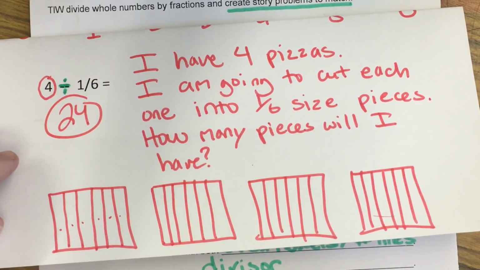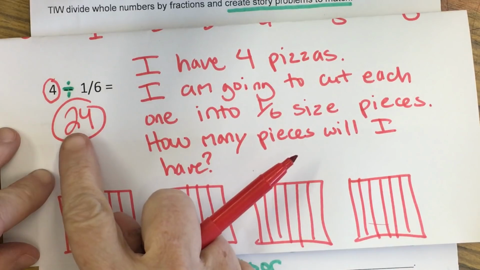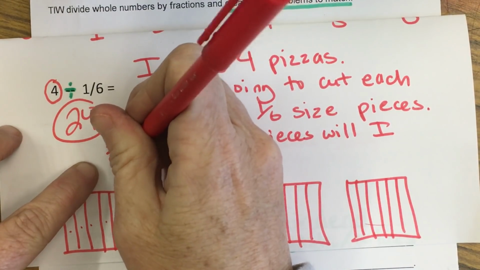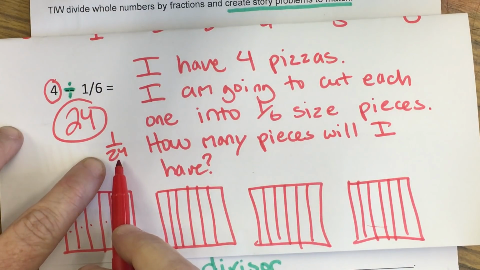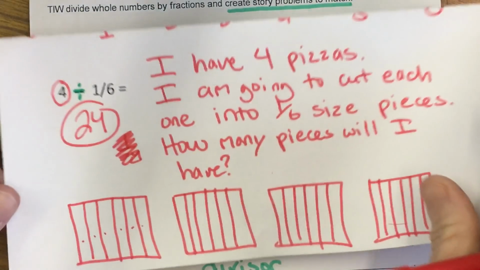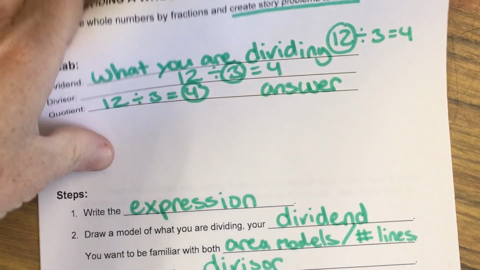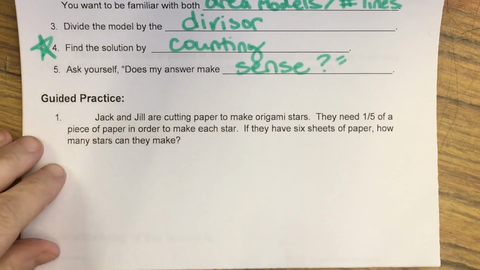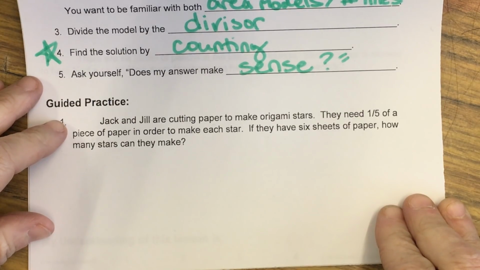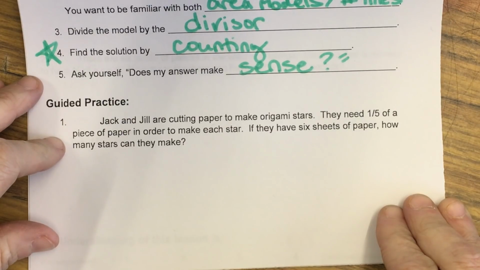Okay, does that make sense? Yeah, if you had 4 pizzas and you cut them into pieces, you would end up with 24. So it does make sense. If I thought this was the answer, does it make sense that you'd have 1/24 of a slice? No. Okay, let's try some. So grab your pencil and let's go. Okay, my first question says, Jack and Jill are cutting paper to make origami stars. They need 1/5 of a piece of paper in order to make each star.